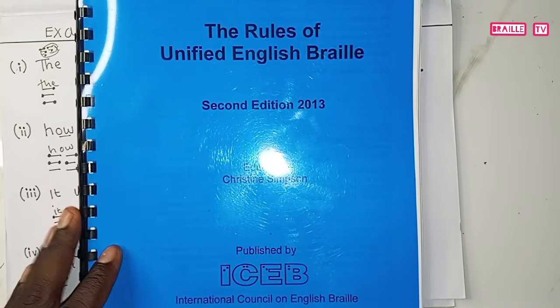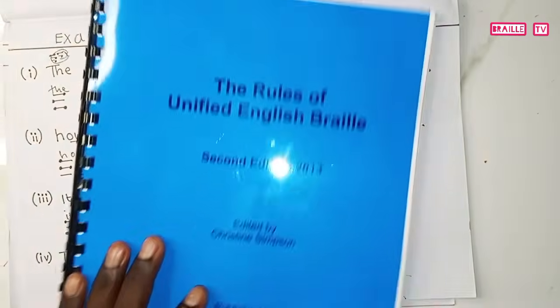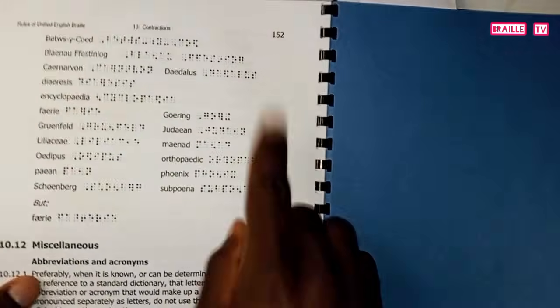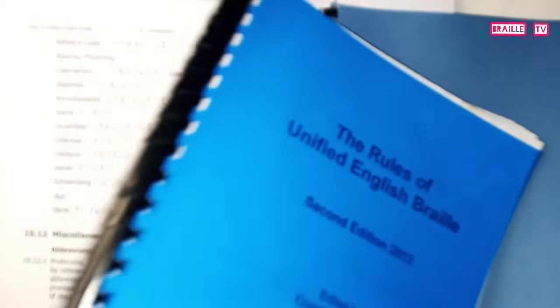So this is a very good book. Actually, it has got very many pages. I don't know even how many. This is 152. It's one book, but I have divided it into two because it goes up to 320 pages.